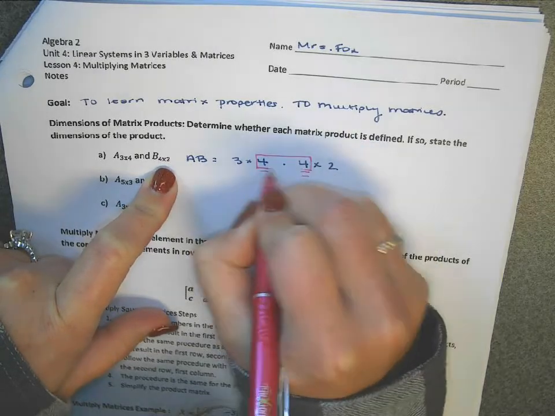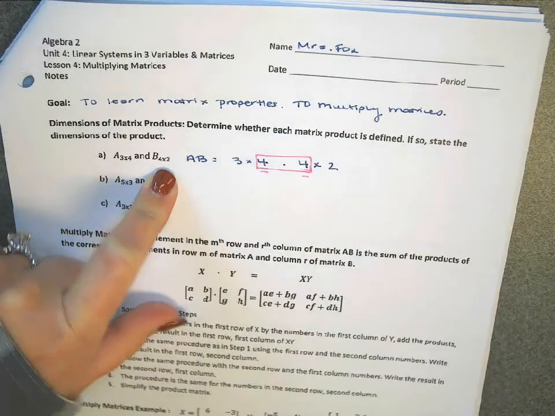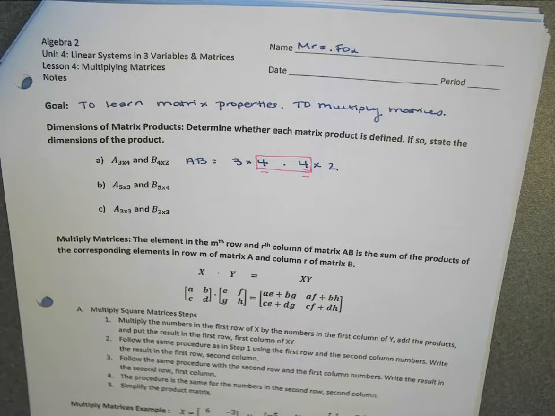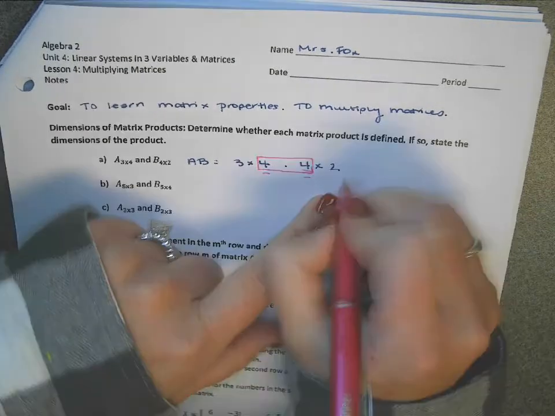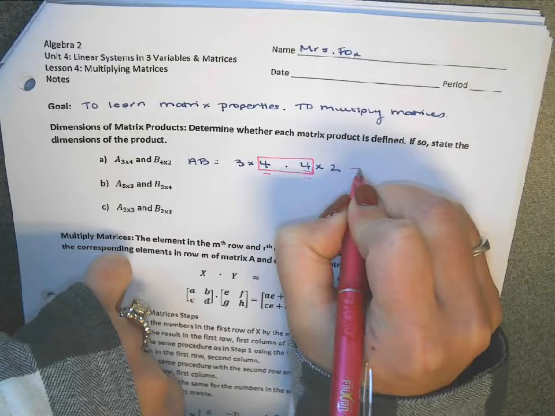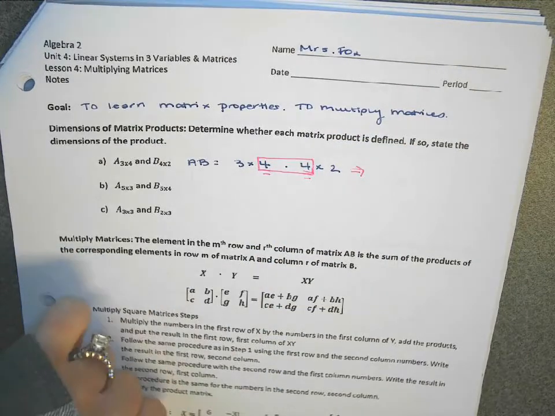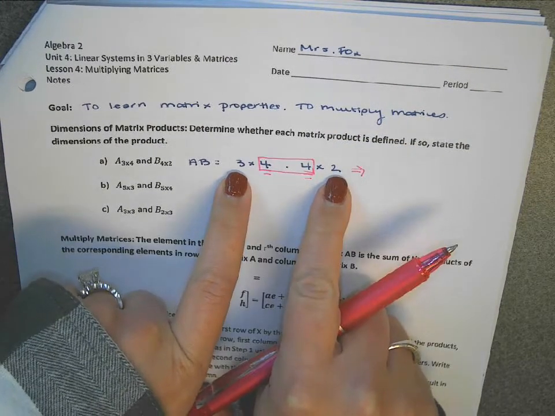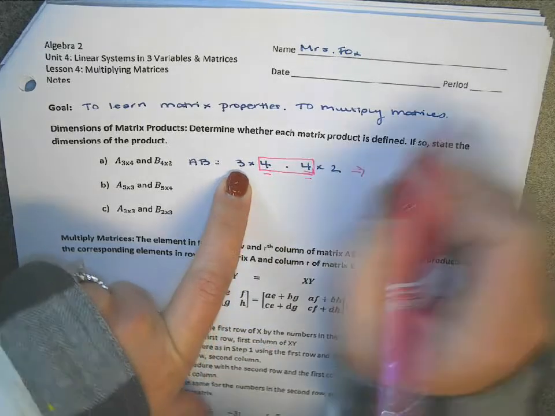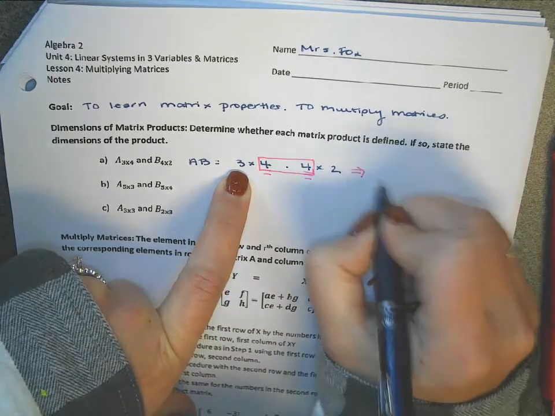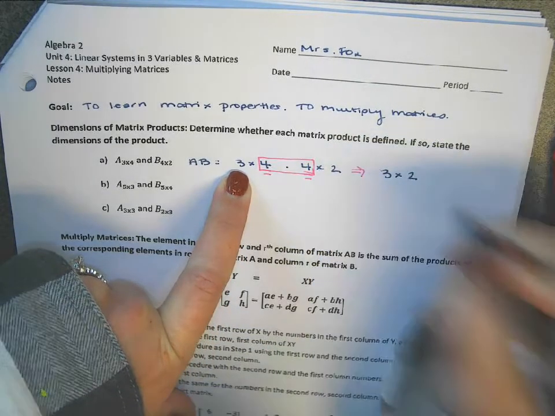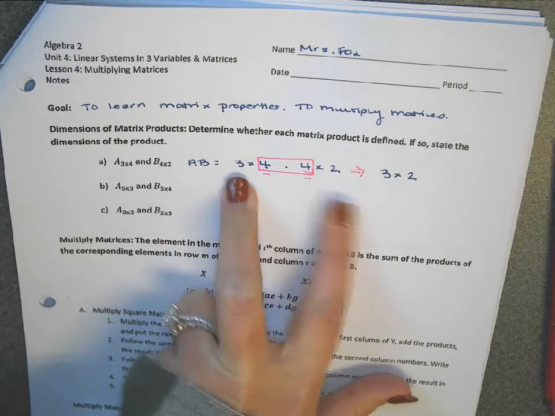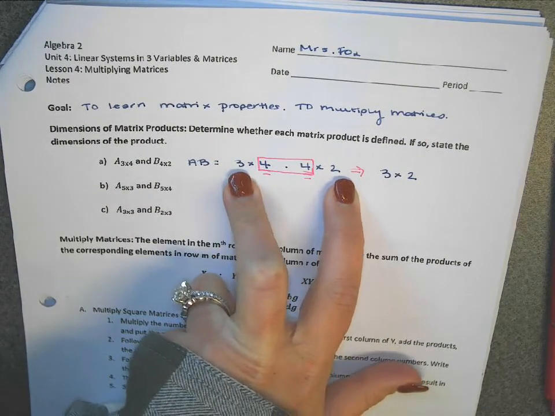So these two numbers here. If those numbers match, that means we can multiply them. And if we can multiply them, our product, which is the answer to the multiplication problem, is going to be a 3 by 2 matrix. Okay, your 4s match, and then your answer is the outside, 3 by 2.